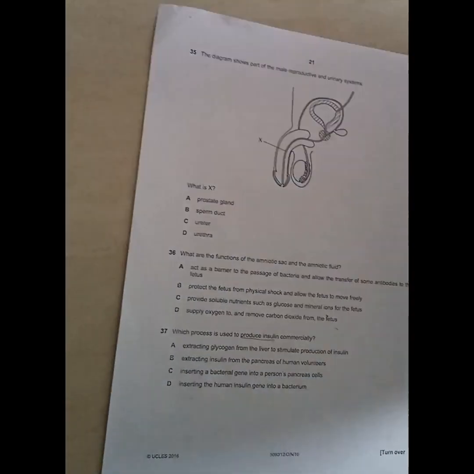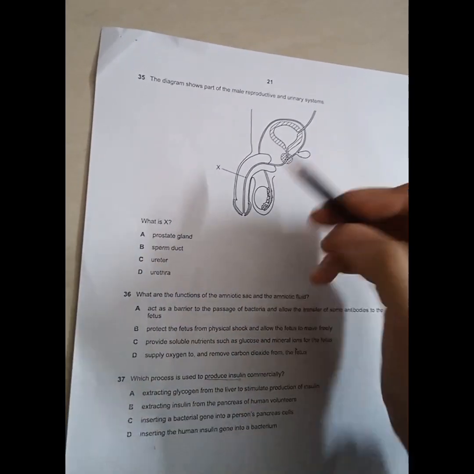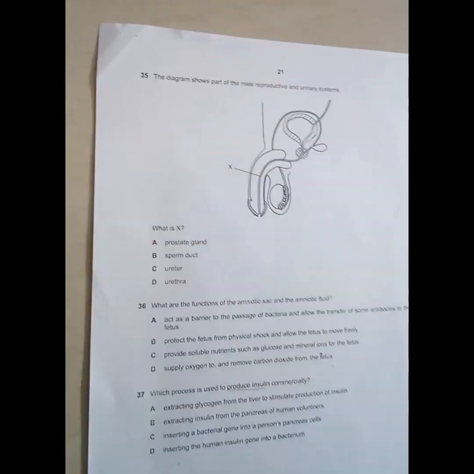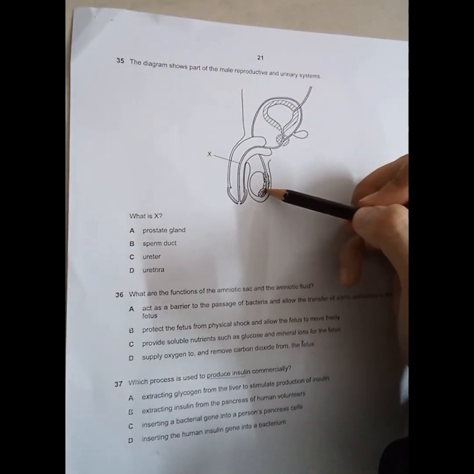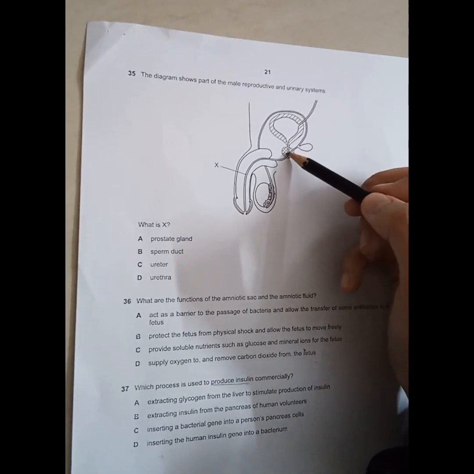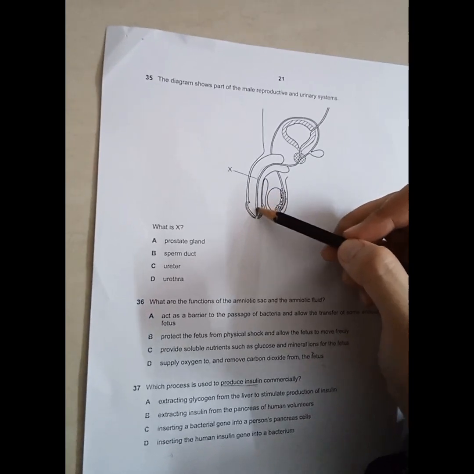Moving on towards question number 35, which says the diagram shows part of the male reproductive and urinary systems. What is X? So we know this is the testes. Now the testes produce sperm that travels through the sperm duct, which loops over the ureter and joins the urethra. So this is the penis, and it is traveling through the urethra. This is the urethra.